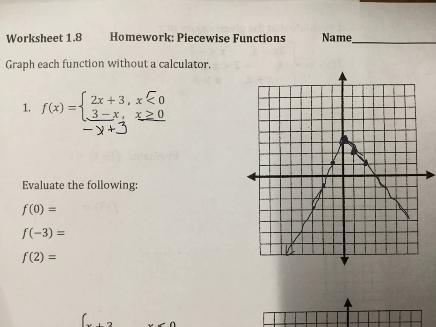Now, I have two options to evaluate the functions. I can look at the graph. What is f when x is 0? F is our function. When x is 0, my y is positive 3.